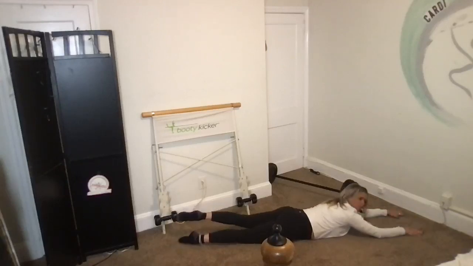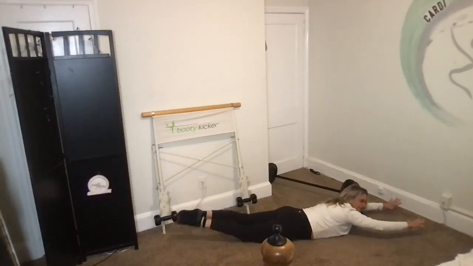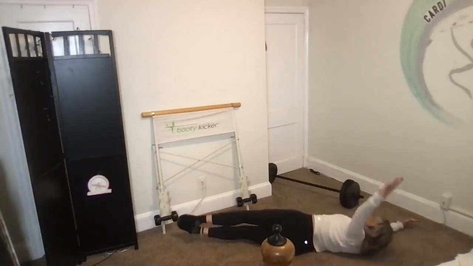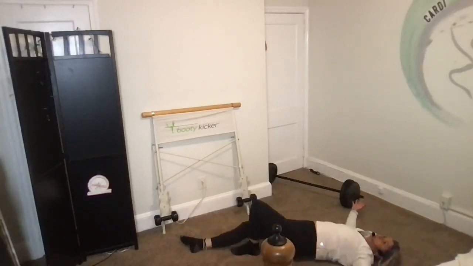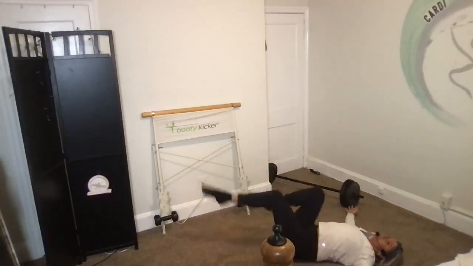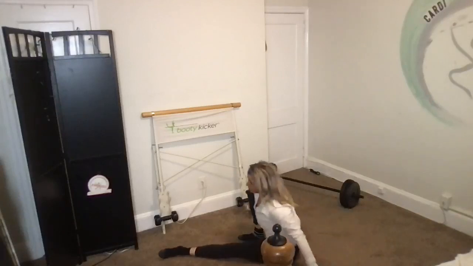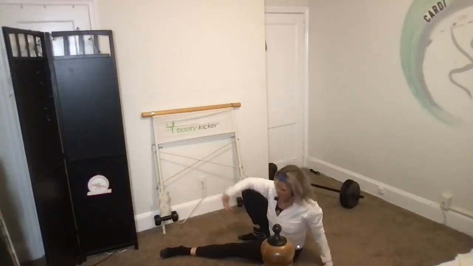Here we go. We're still on the same side. Lift for the stretch. Roll or kick that leg over to help you. And then switch the bent leg. Help yourself up or roll up. So that's twisted seated position.